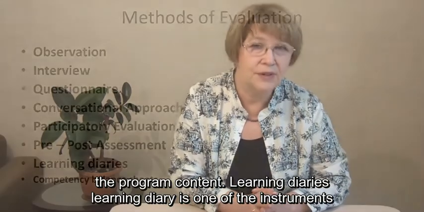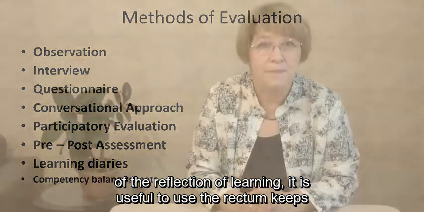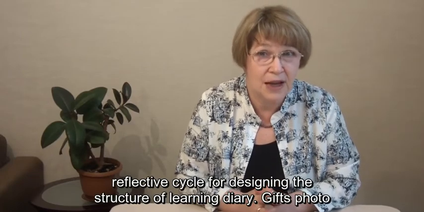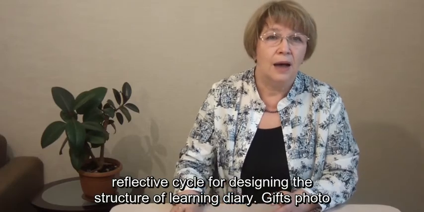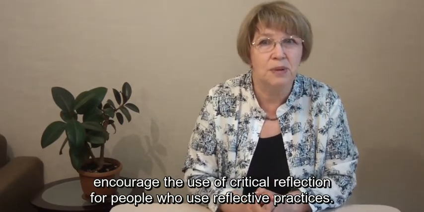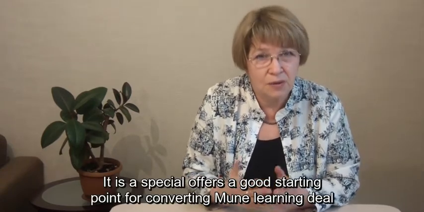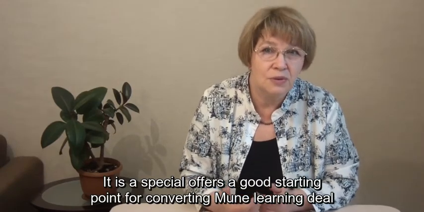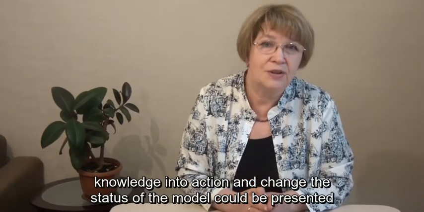Learning diaries. A learning diary is one of the instruments of the reflection of learning. It is useful to use the Graham-Gibbs reflective cycle for designing the structure of a learning diary. Gibbs' model encourages the use of critical reflection for people new to reflective practices. It especially offers a good starting point for converting new learning, new knowledge into action and change.